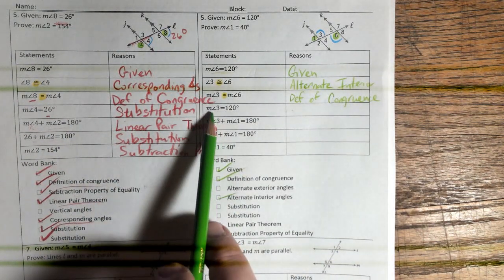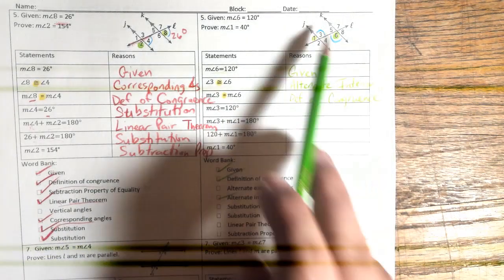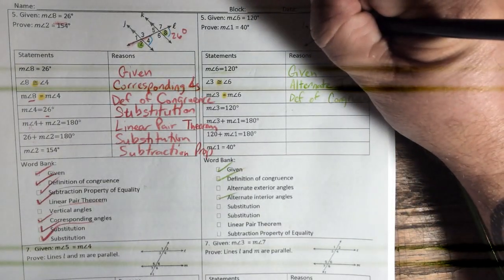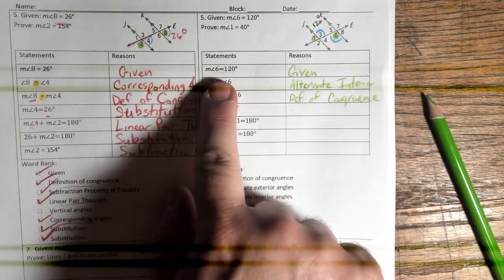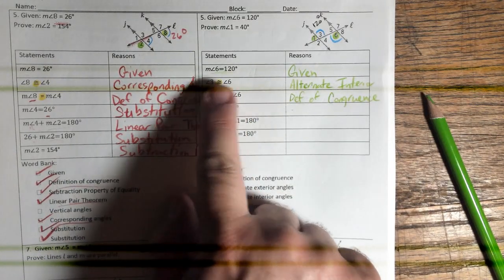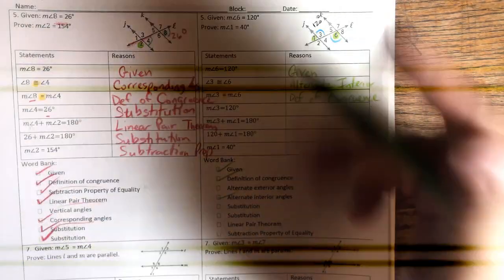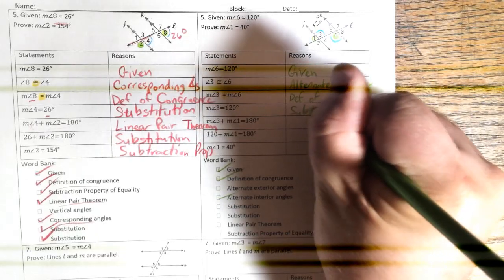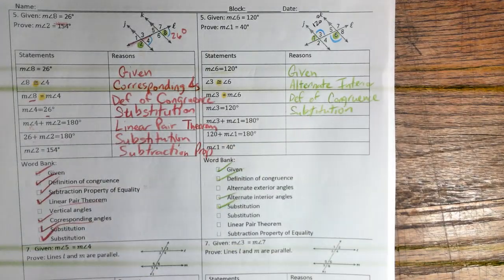All right. Statement number 4. Measure of angle 3 is equal to 120. So let's just write that up here in black. 120. So let's see. Well, they told us that 6 was 120. They told us that 3 and 6 were congruent. So all we're doing is substituting 6 for 120. So that's a substitution. Sorry. There we go. Okay.